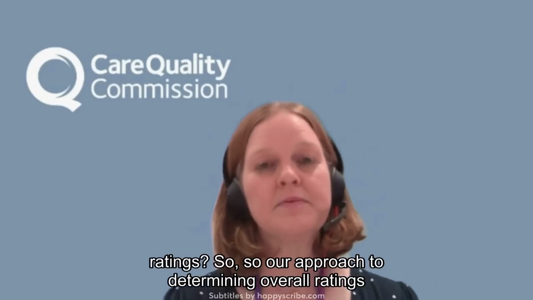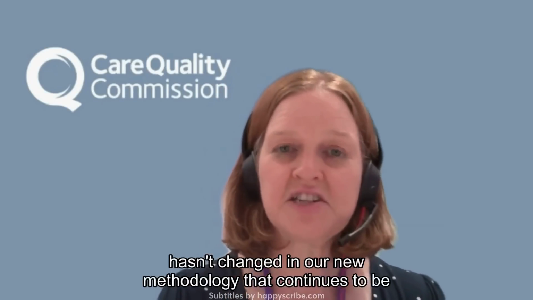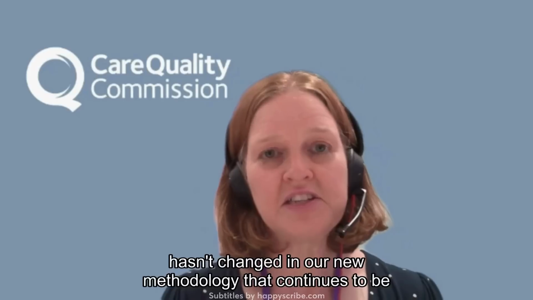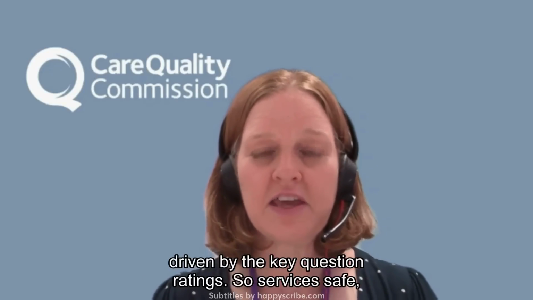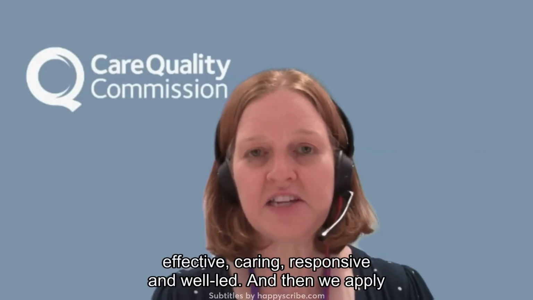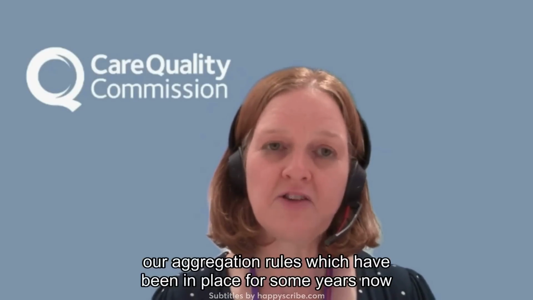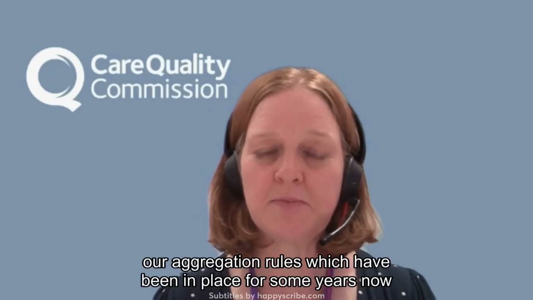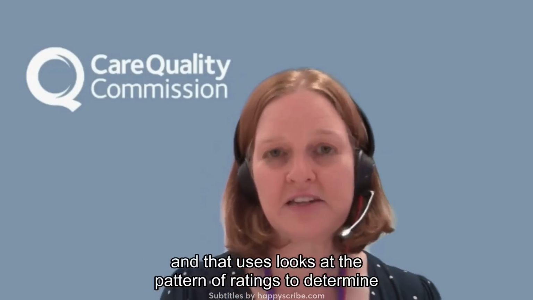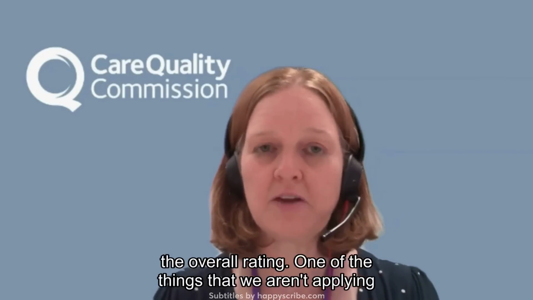Can you describe how scores will lead to overall ratings? Our approach to determining overall ratings hasn't changed in our new methodology. That continues to be driven by the key question ratings. So a service is safe, effective, caring, responsive and well led. And then we apply our aggregation rules, which have been in place for some years now, and that looks at the pattern of ratings to determine the overall rating.